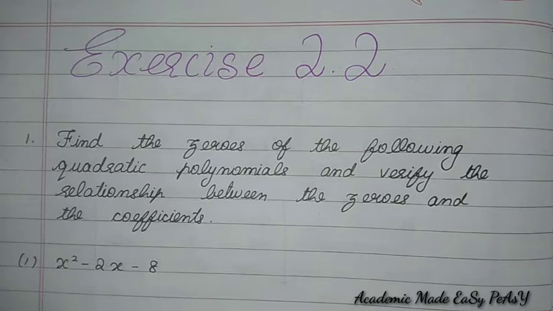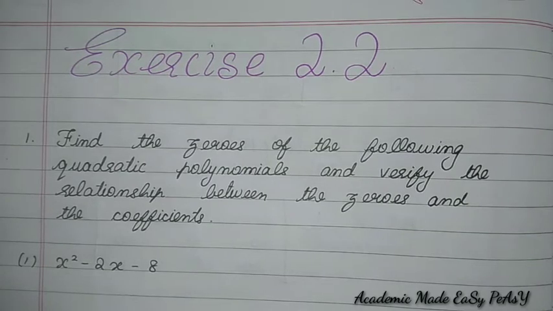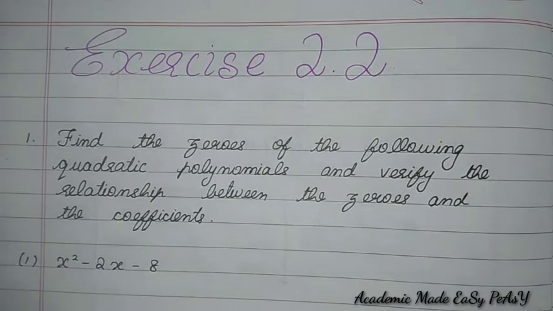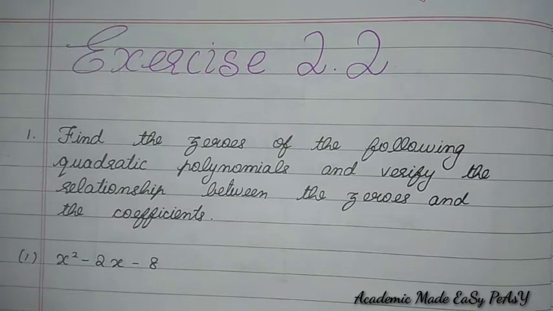In this video, we will be learning exercise 2.2 from the chapter Polynomials. In this exercise, we have two methods. One is where one polynomial equation will be given and we will be finding the zeros and verifying the relation between coefficients and zeros. The second method is where the zeros of the polynomial will be given and we have to find the quadratic polynomial. So now let's get started.